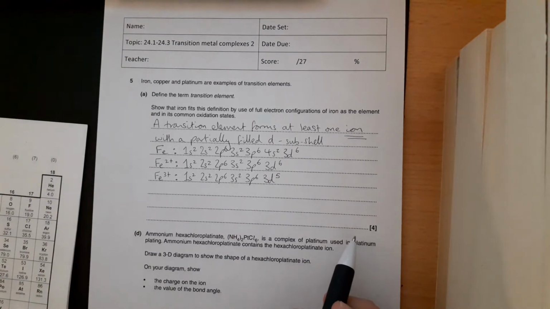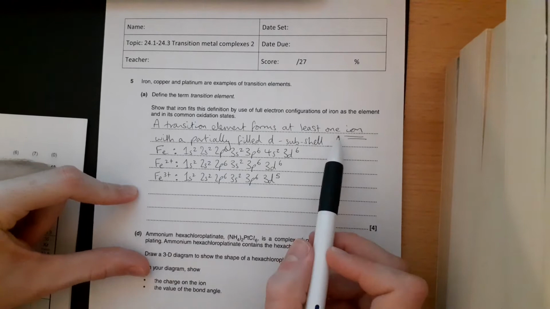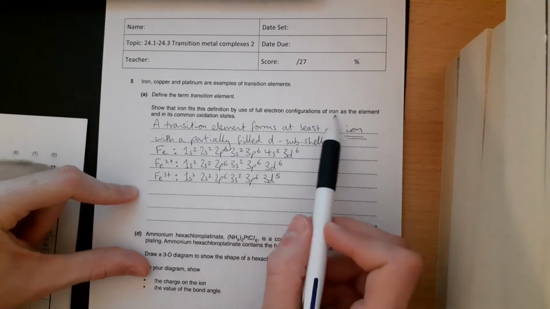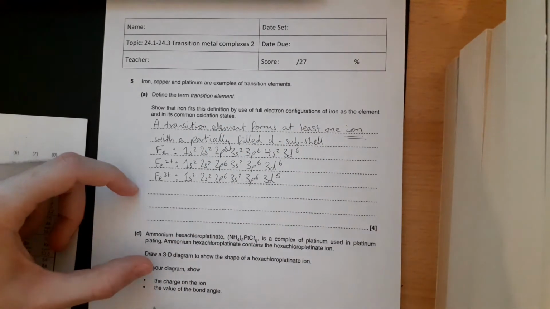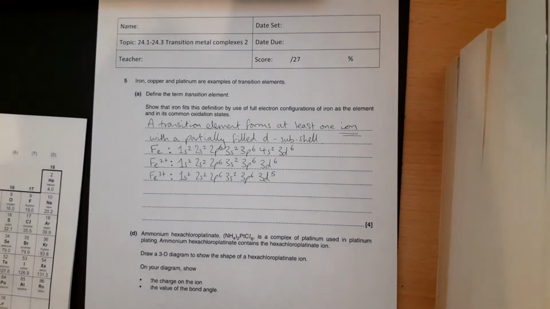It's a 4-mark question, right? That's going to be our 4 marks: define transition element, and give the full electron configuration as its element and as its common oxidation states. That's it. So that's quite a nice question there, I think.